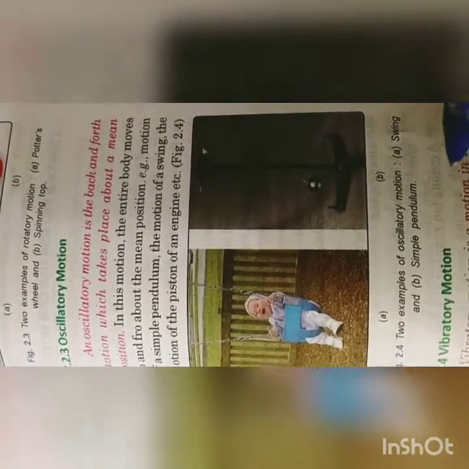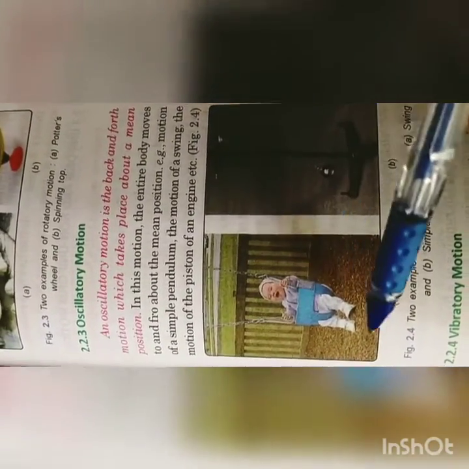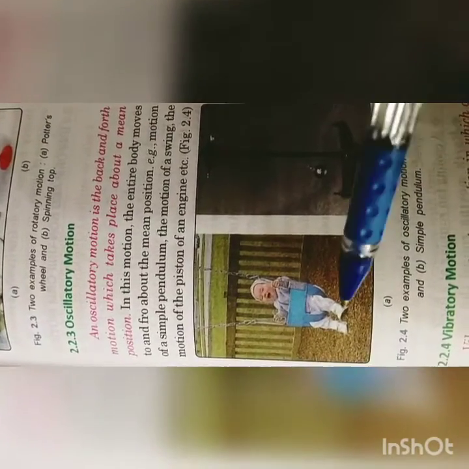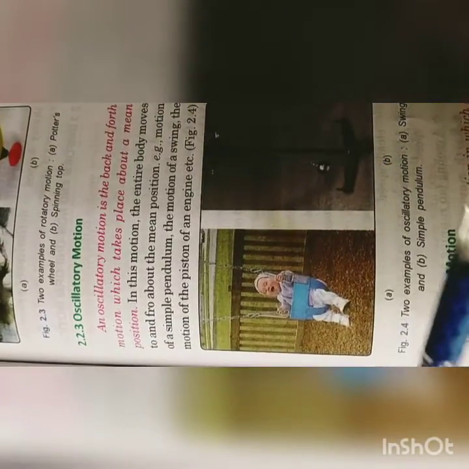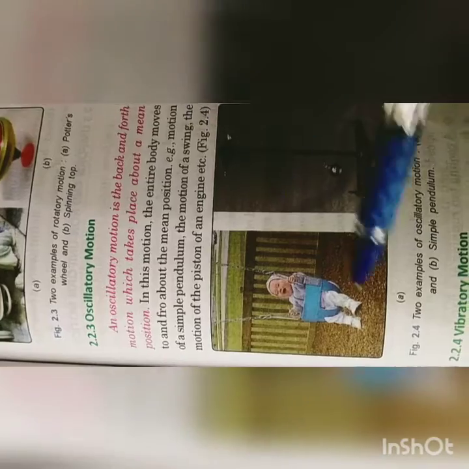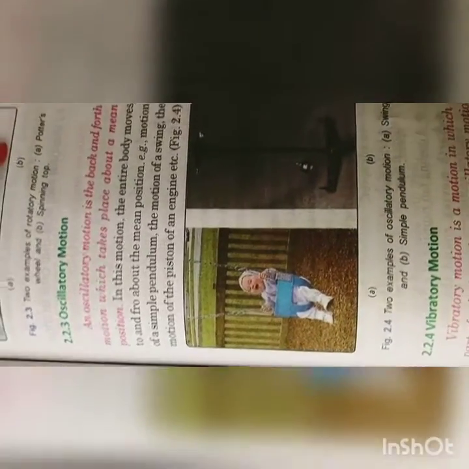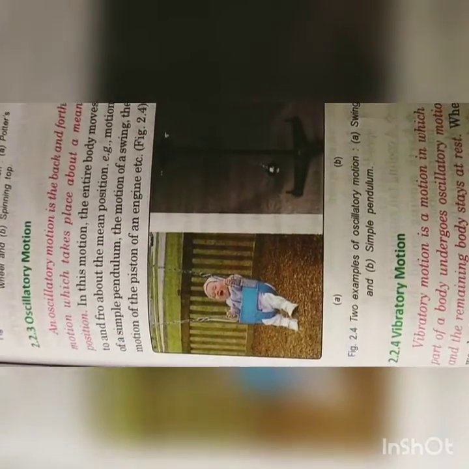Okay, so a pendulum or a swing, if you swing freely, that means once you apply force, then you remain quiet, then it swings in an oscillatory motion. Okay, it follows back and forth movement, and that is oscillatory. Okay, then next one is vibratory.